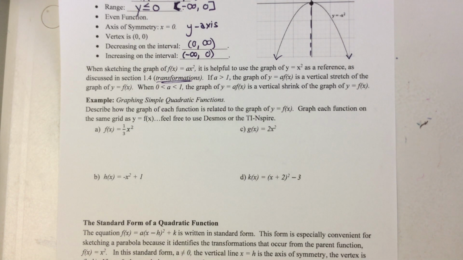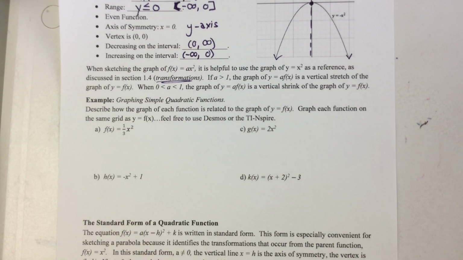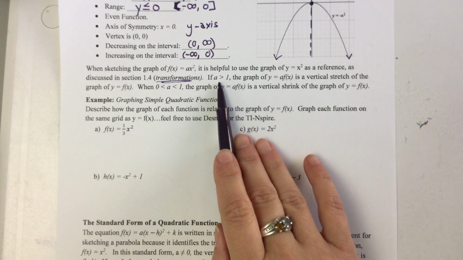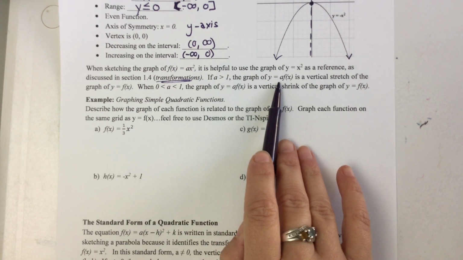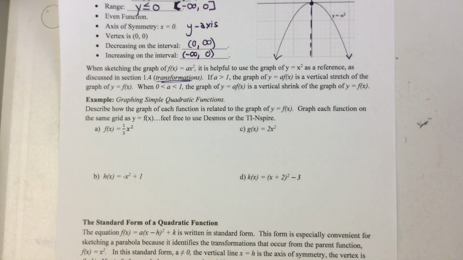Here we are in college algebra, and we have looked at transformations so much, and guess what? Here they are again. If you have an a value that's greater than 1, if you're multiplying it, that means you have a vertical stretch. What that means is you're taking the top and the bottom of your parabola and you're stretching it, so you're making it taller. What happens then is the parabola becomes more narrow.